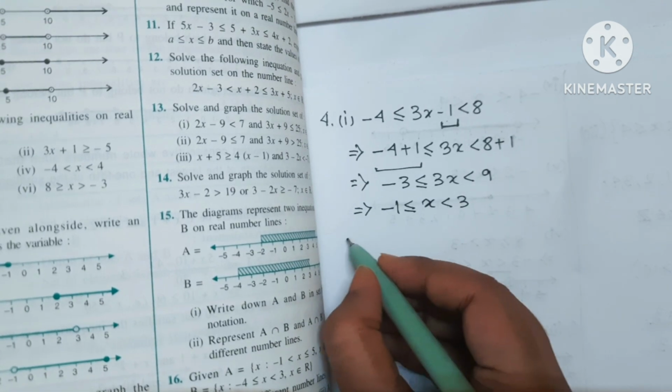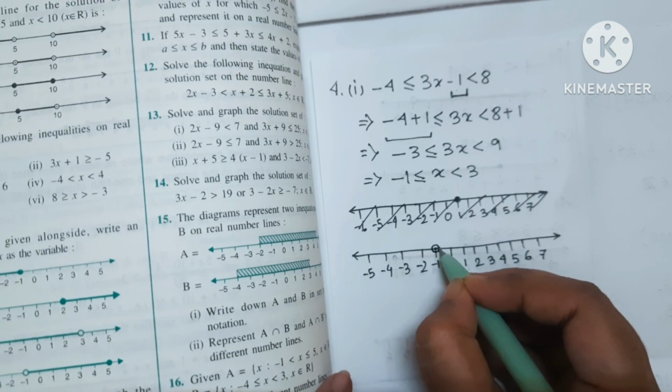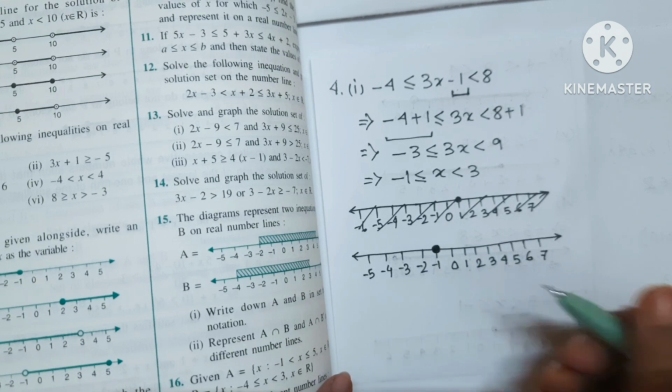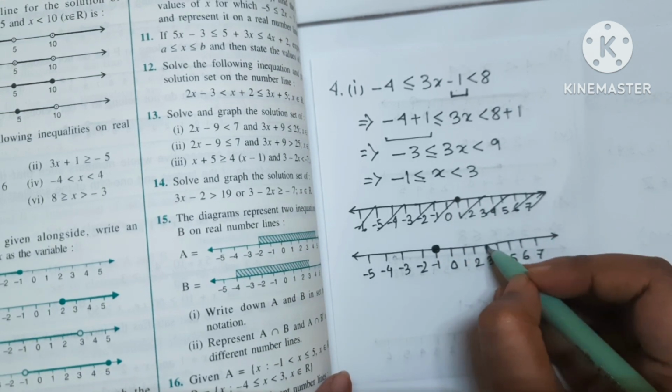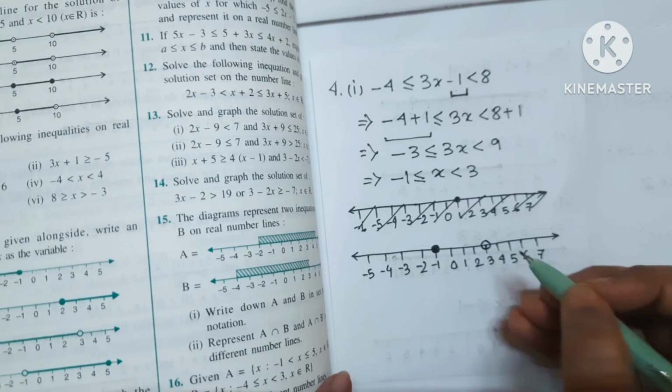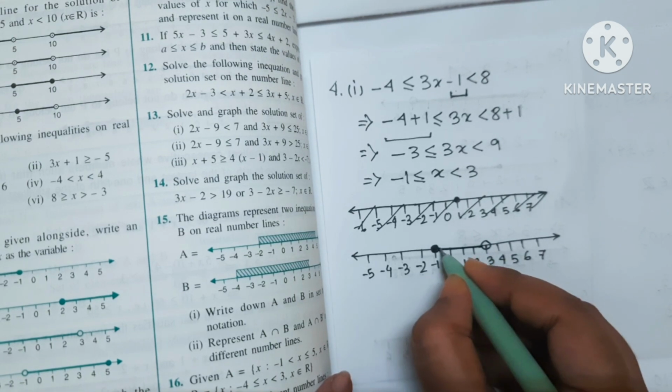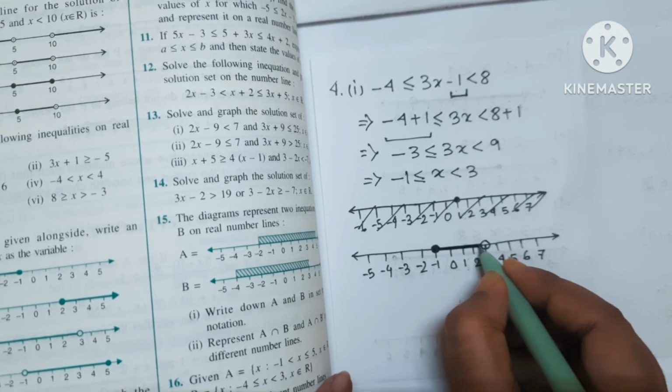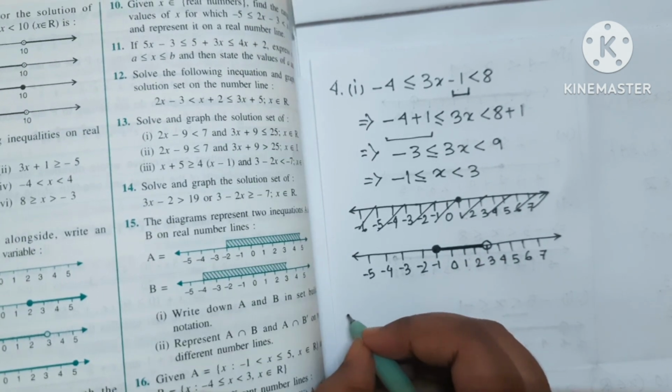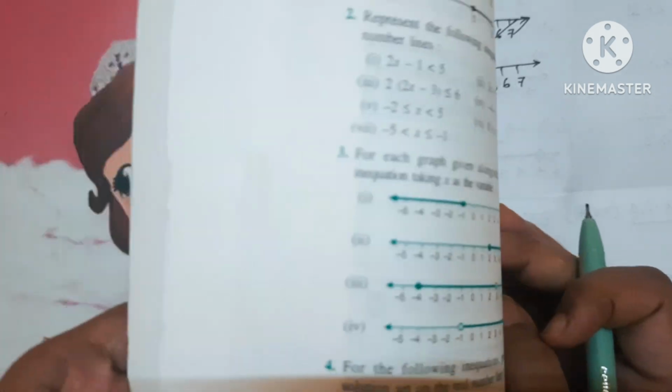Now if you draw, here you need to darken the circle, and at 3 it will be a hollow circle, so this will be the range. Now question number 2. See the question number 2.